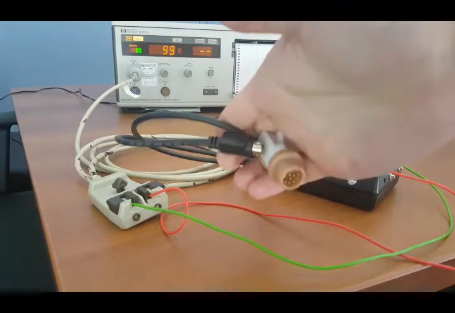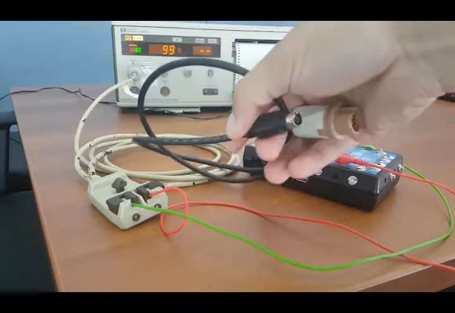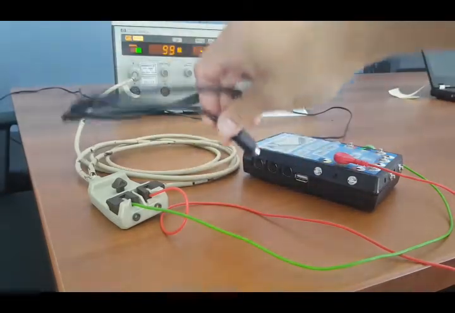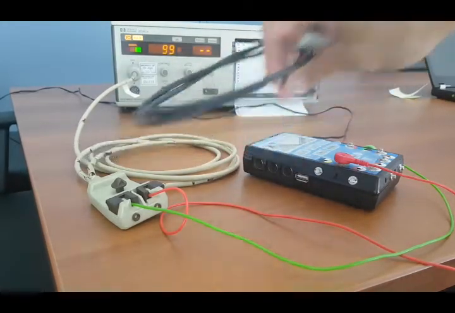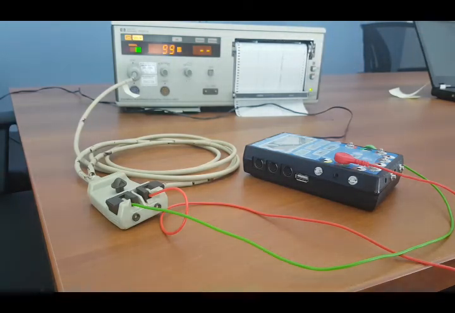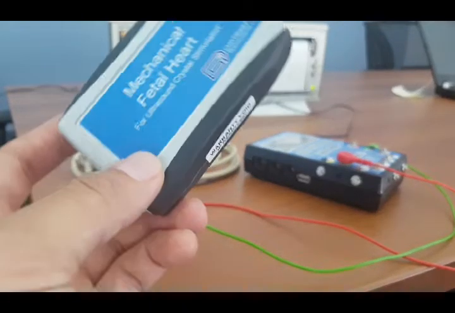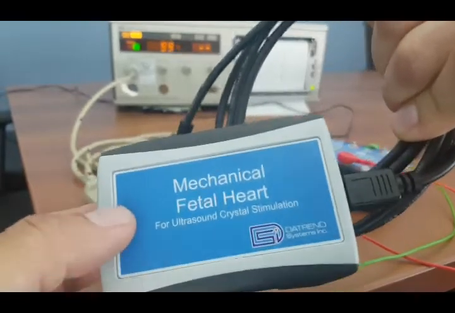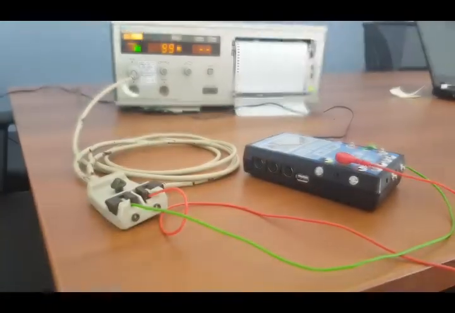I have a customized cable here for the TOCO input. Same thing here, I have a cable that can be connected to the FMS-3. And I also have a mechanical fetal heart simulator, and I'll demonstrate this in a moment as well.